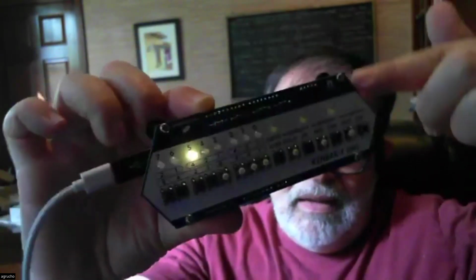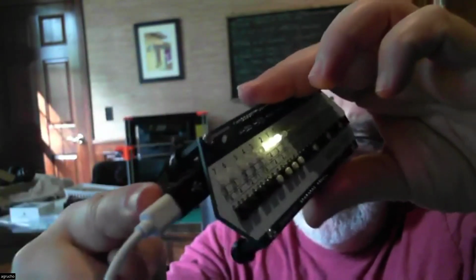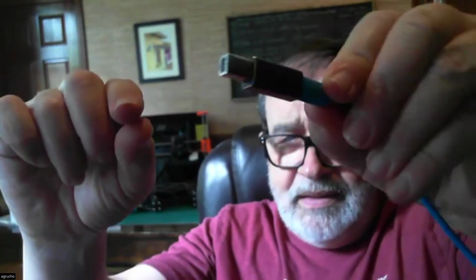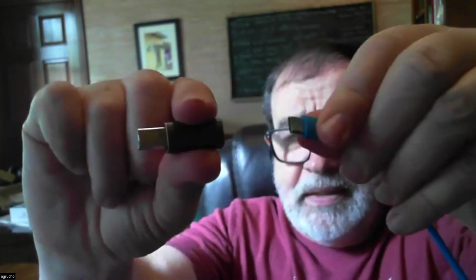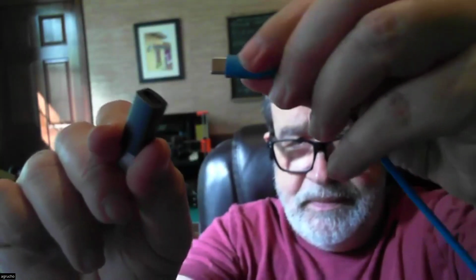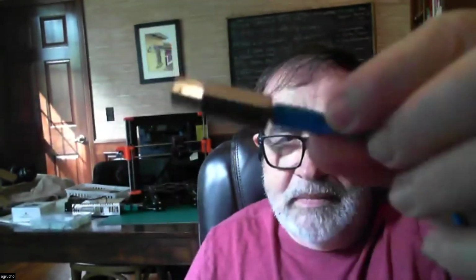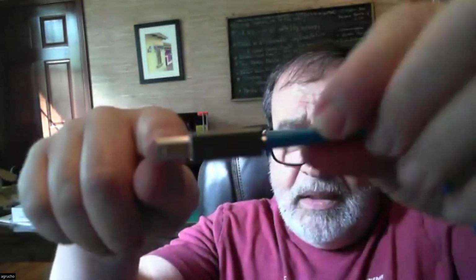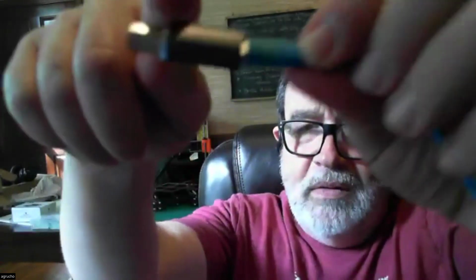Nice. And because I hate the former USB connector, I bought adapters for USB-C. Let me show you. This is the old connector, and I like USB-C. See, it's larger, but I don't need to keep those huge blue things.